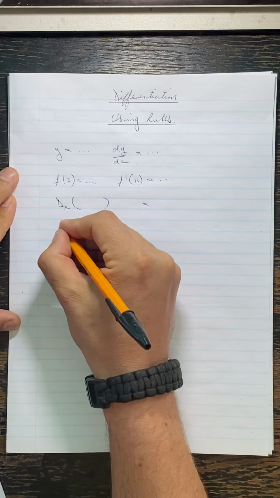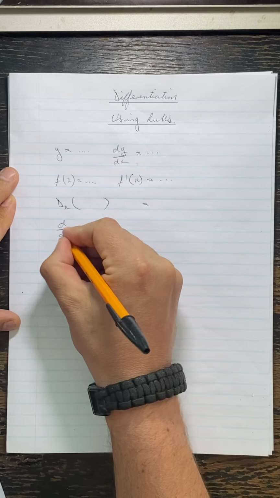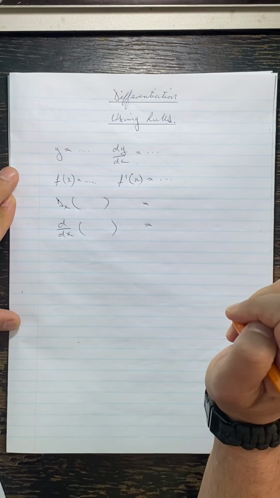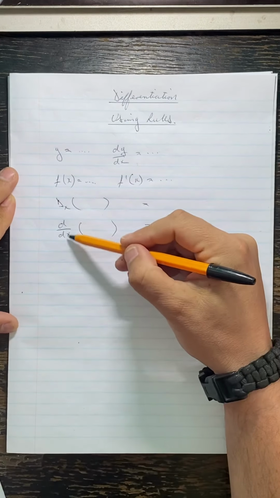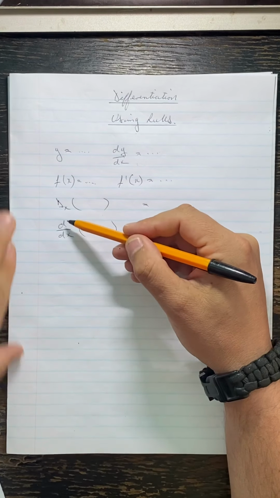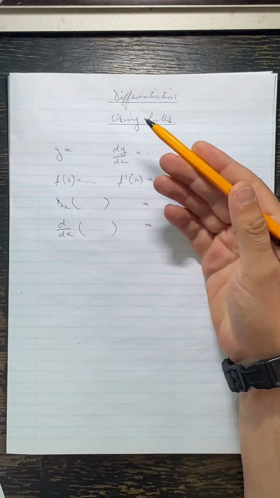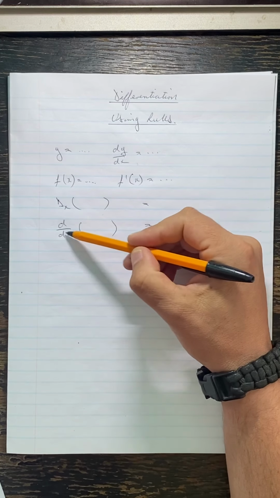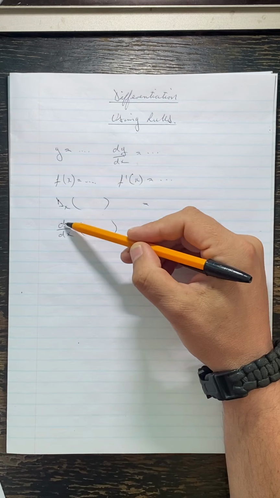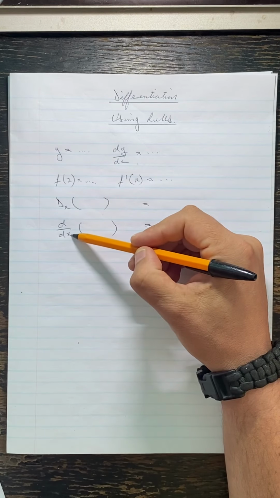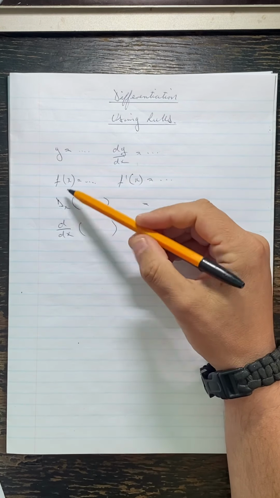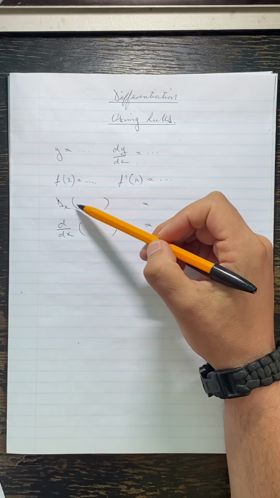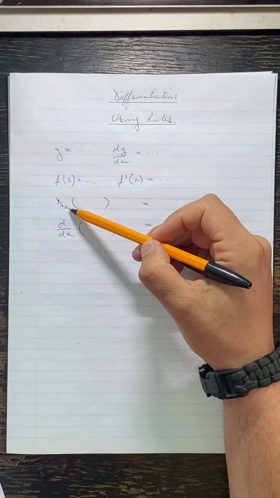Another way they do it is they'll say d by dx of something equals, and we just write the derivative. This d by dx could be d by dt, d by dy, d by dp, whatever the case is. It's just saying differentiate this thing with respect to x, or differentiate this thing with respect to t, whatever that letter is over there. That's what this means here as well: differentiate this thing with respect to x.